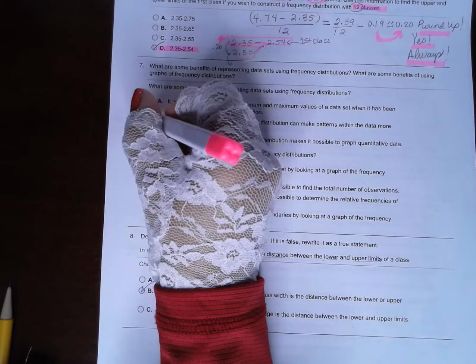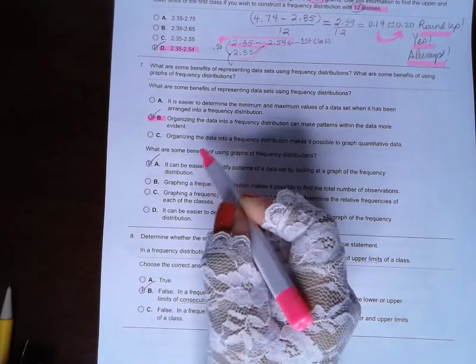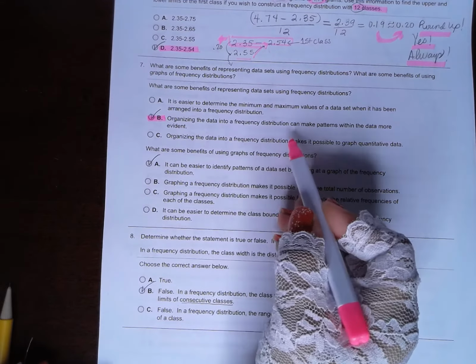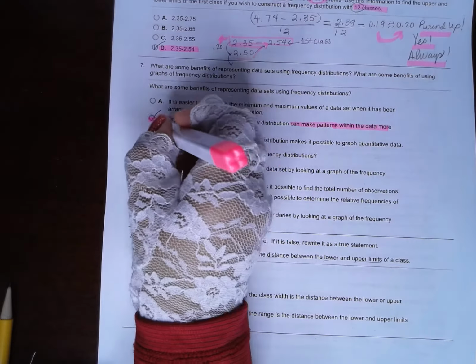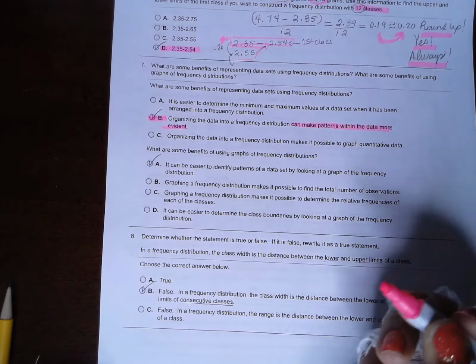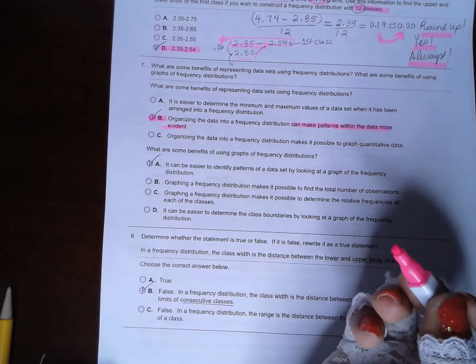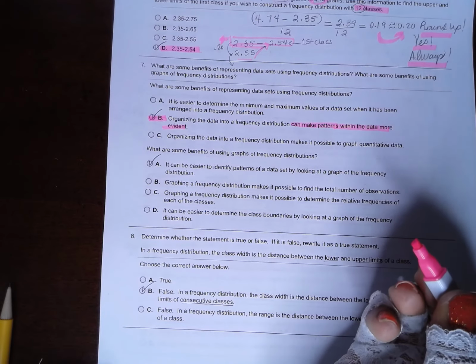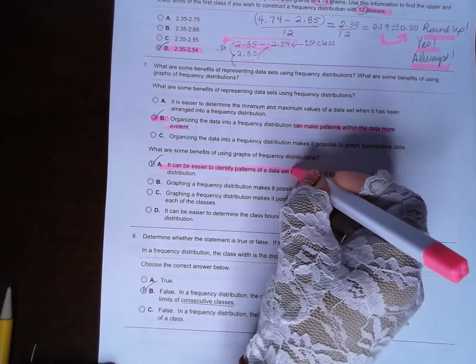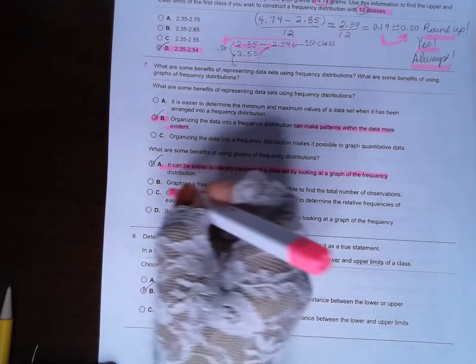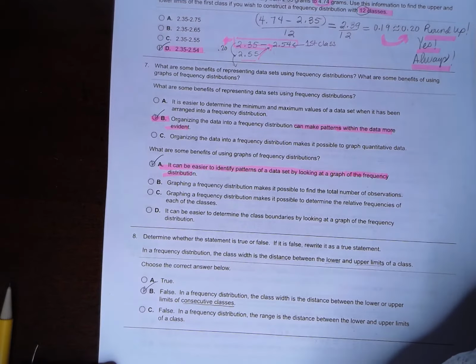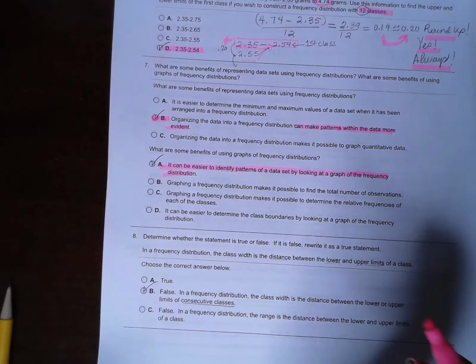So the correct answer is B, and I'll read it and explain if there is a need to explain anything. Organizing the data into frequency distributions, the key is it can help you make patterns within the data more evident. Okay, so you can see patterns. It's a lot easier to see patterns. What are some benefits of using graphs of frequency distributions? It can be easier to identify patterns by looking at a graph of the frequency distribution. Okay, so graphs can tell you a lot with just one display.